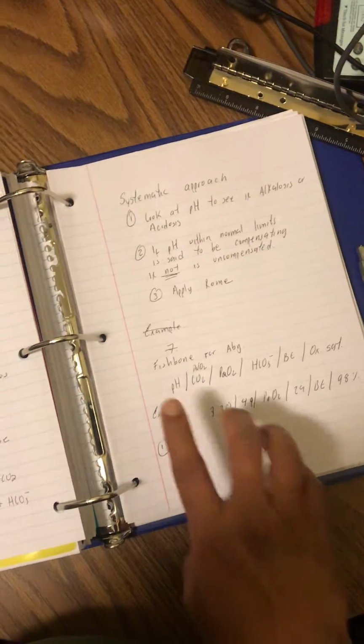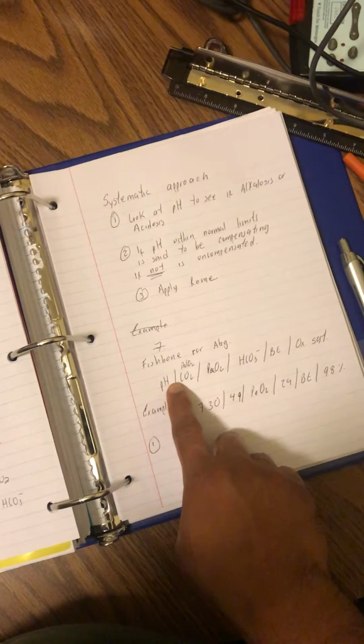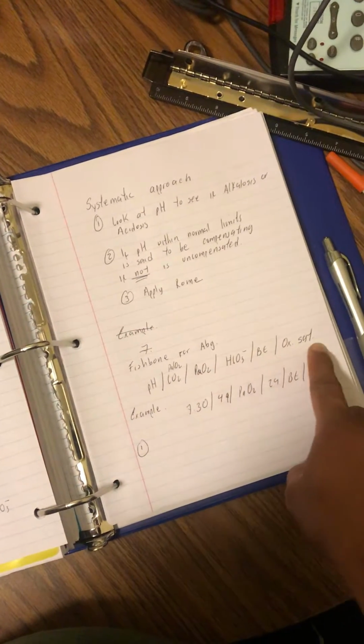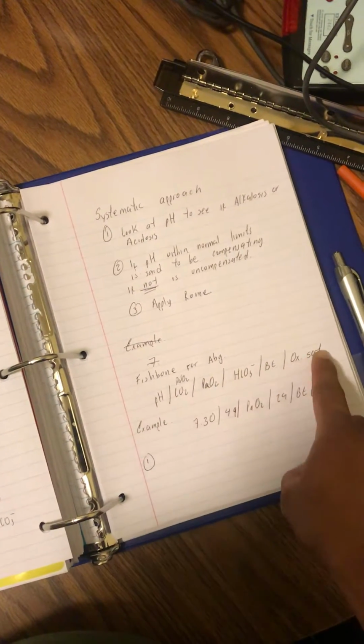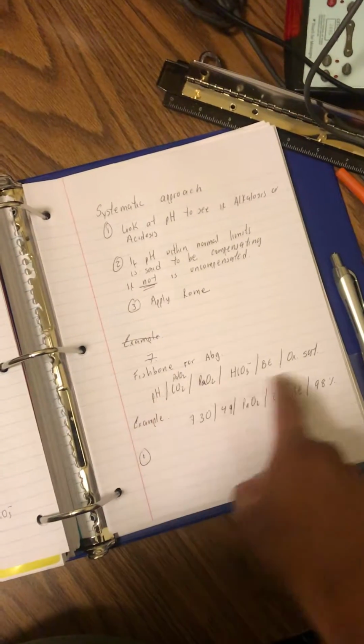Before I get there though, I want to tell you that advanced practice providers use this thing right here. This is called a fishbone or skeleton. Because they don't give you the letters, they just tell you what the values are.